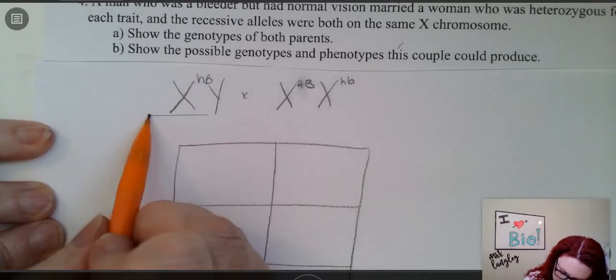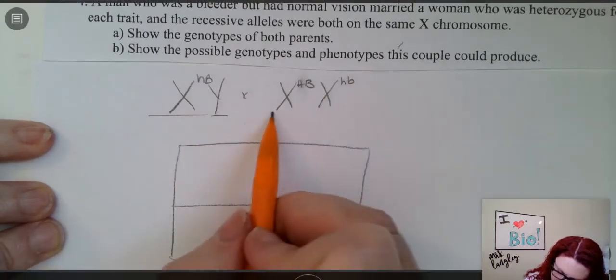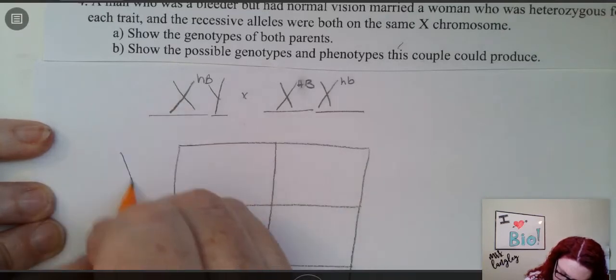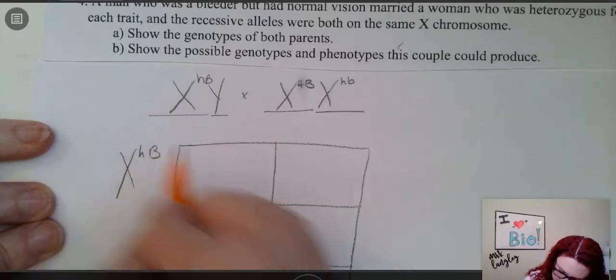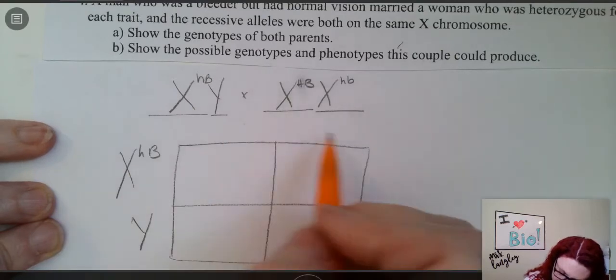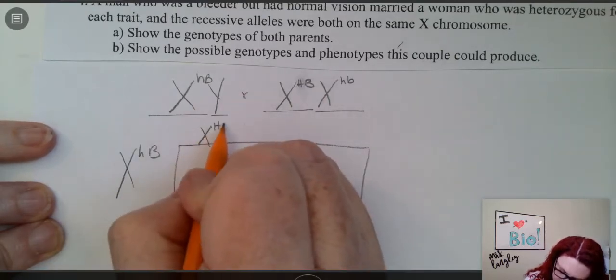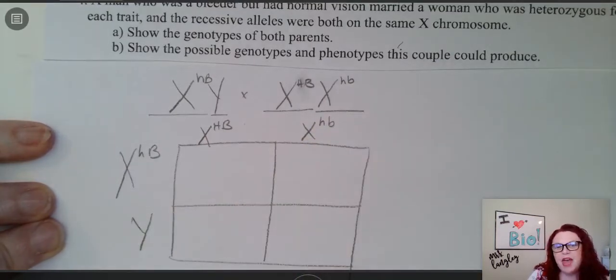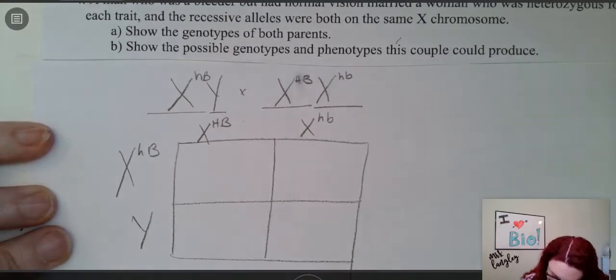Again, here is my gametes. So I'm going to move these over here and these on top. and bring my boxes together.